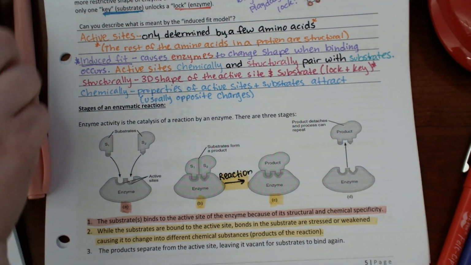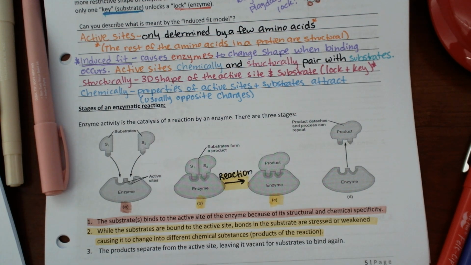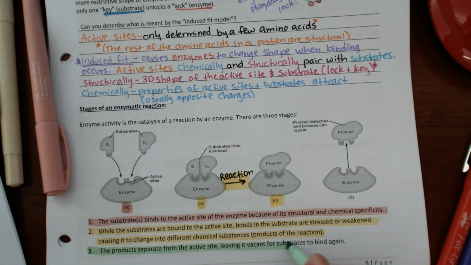And then in step 3, products separate from the active site, leaving it vacant for substrates to bind again. Oh, it's like a traffic light.